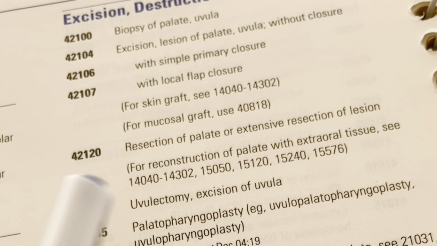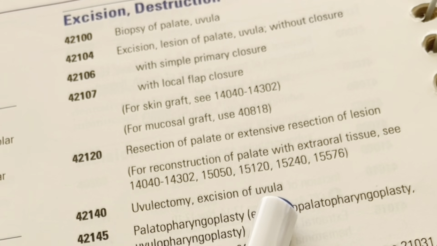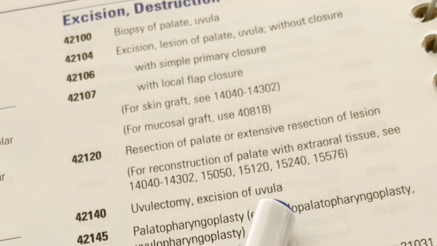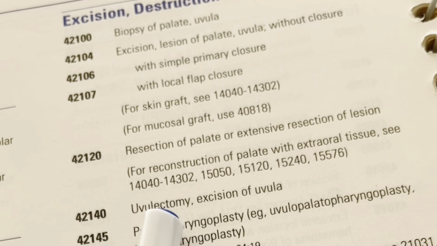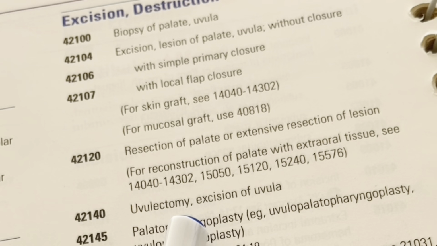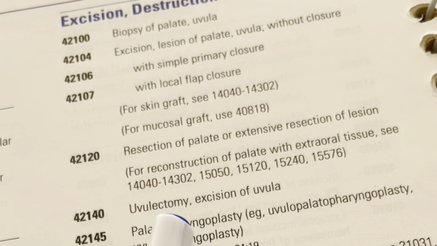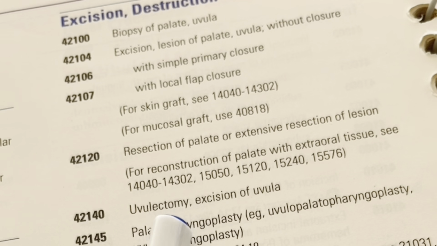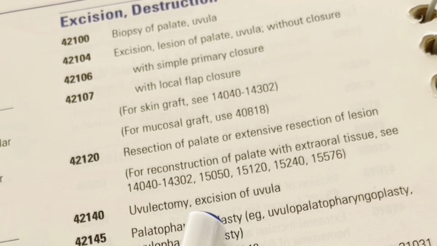42140 is here, uvulectomy, excision of uvula. I am talking about option D. Uvulectomy is mentioned in the question. The uvula was a huge size and a part of it was removed, so it means uvulectomy, excision of uvula. It can be there.